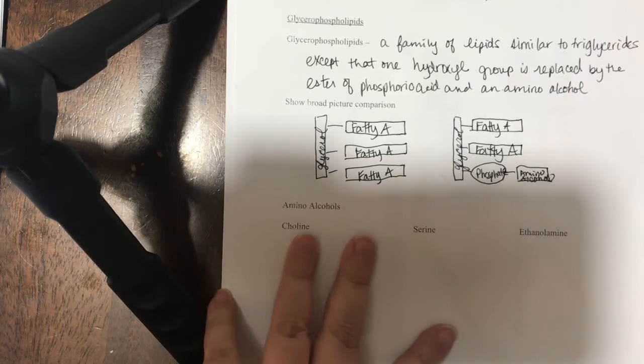And you think, okay, why is that important? I'll tell you why, because every single one of your cells is held together by these. So they are very important. There are three main amino alcohols. They're the ones we're going to attach at the ends. They are three biologically active amino alcohols. There are other ones that are used, but these are the three we're going to talk about.